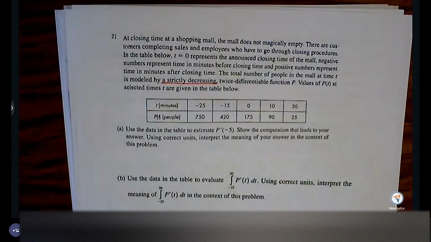Twice differentiable. Is it just a full class period or reduced time? I should do a full class period.